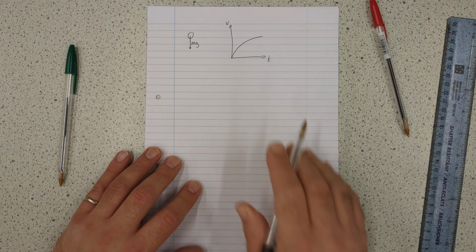And if we wanted to get dv/dt as the subject, we just divide through by m. So dv/dt is equal to g minus 6πηr/m multiplied by v.